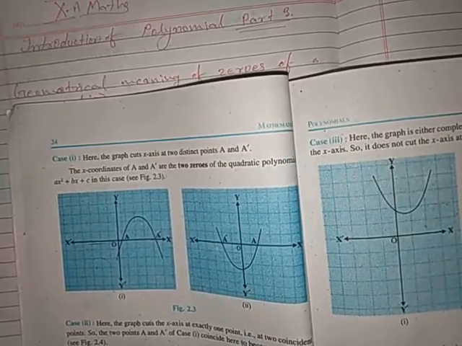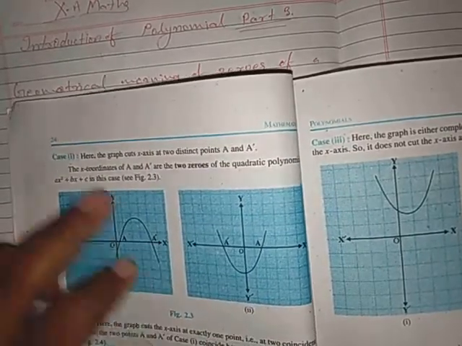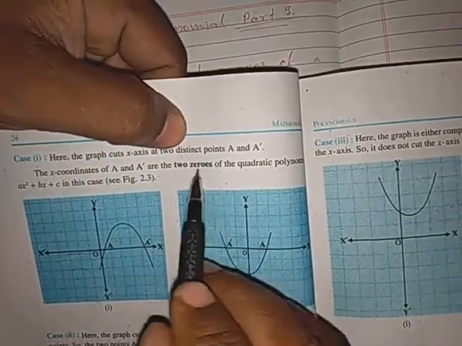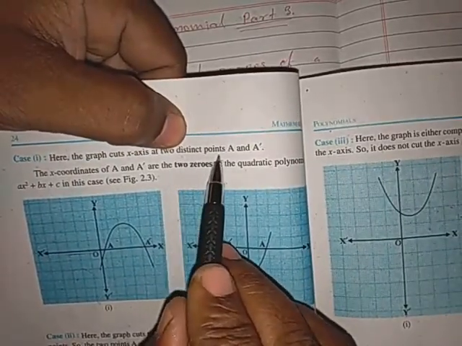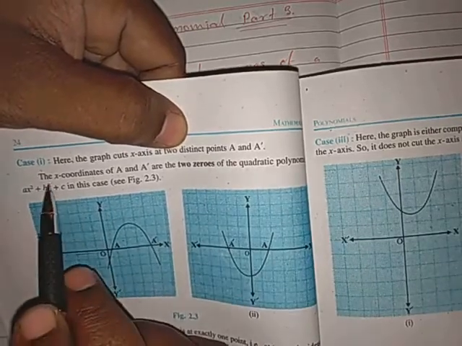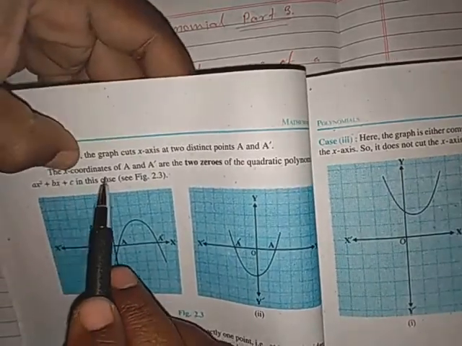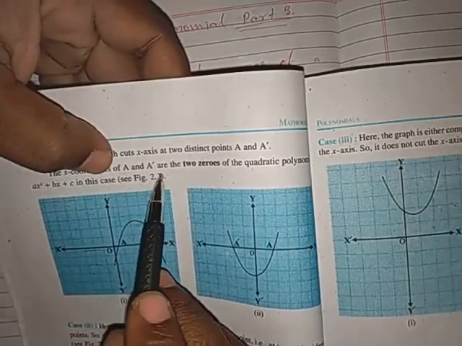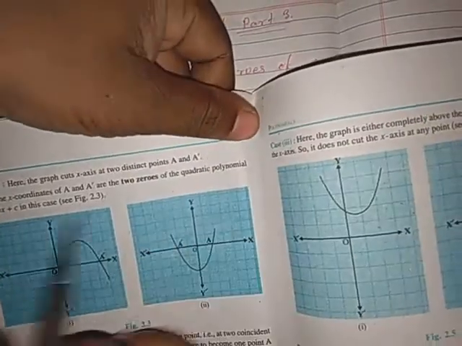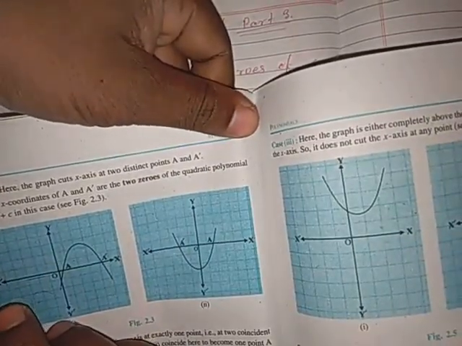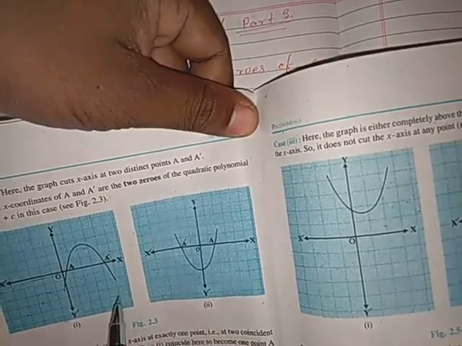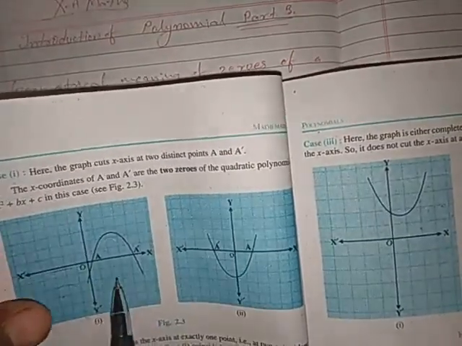Here we have an example. The graph cuts the x-axis at distinct points A and A dash. The x coordinates of A and A dash are the two zeros of the quadratic polynomial ax square plus bx plus c. In this case, we have a figure here.